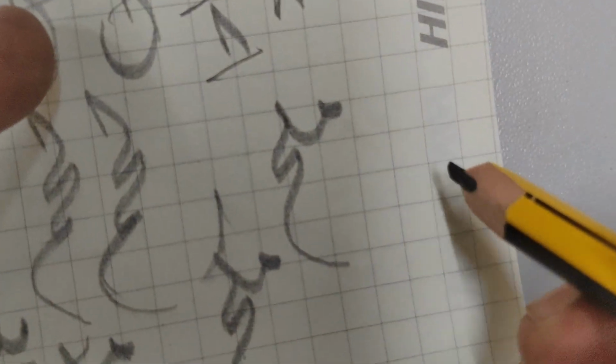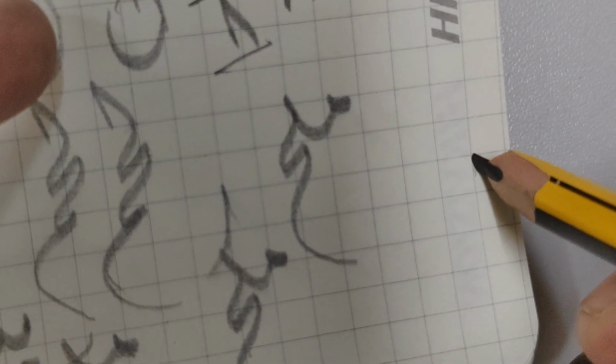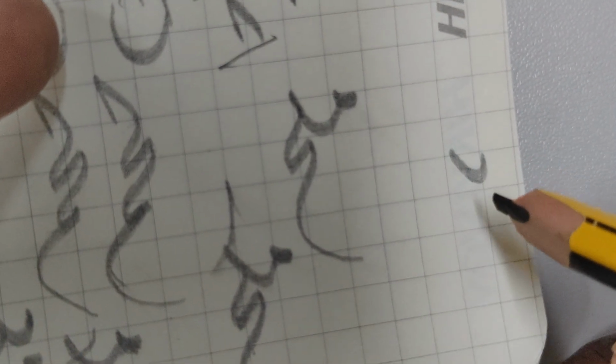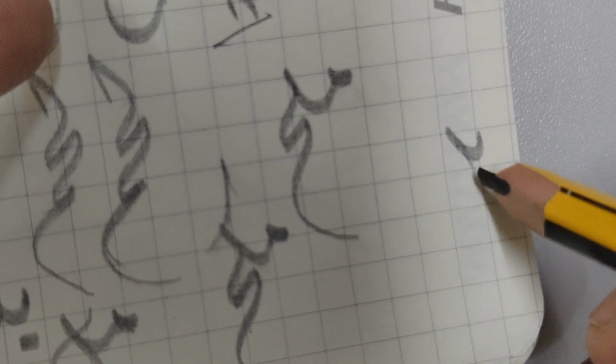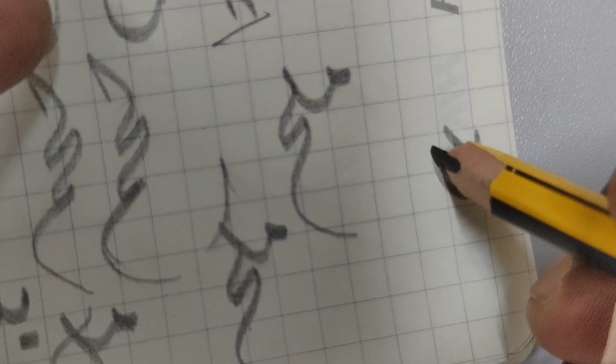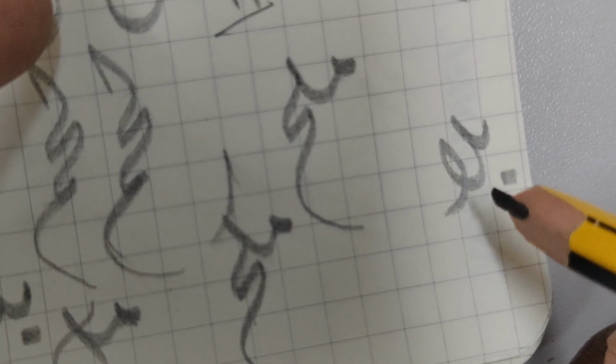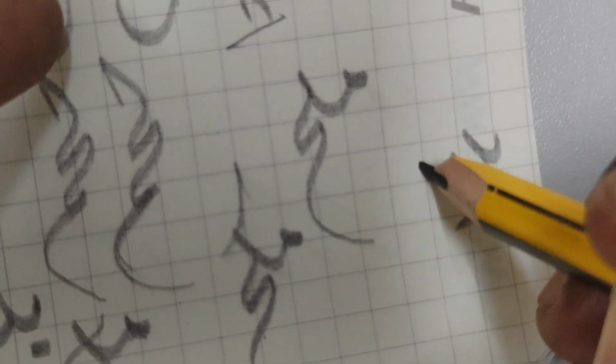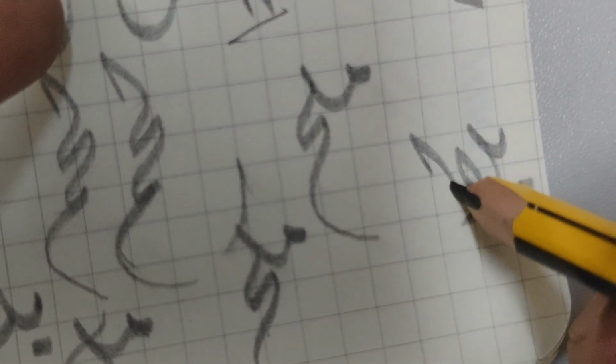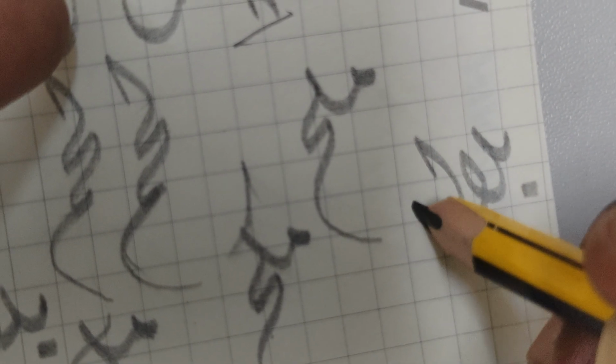Even the name Bilal, we use the same procedure. We say ba, alif. But remember, it's lam. Bilal, we just join here like this. This is ba. Then we bring our single lam, then it has to cross. Bilal. So let's see the last version of lam for today.